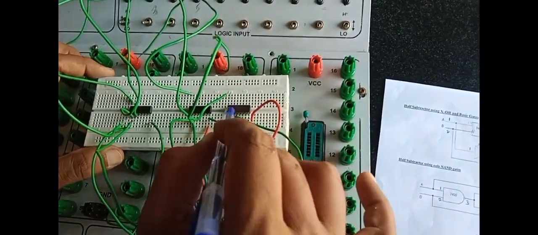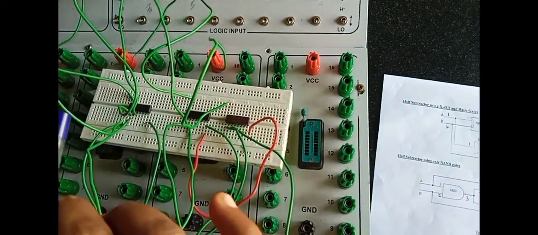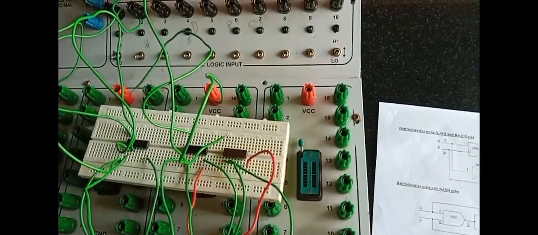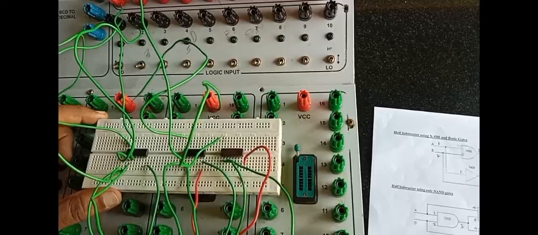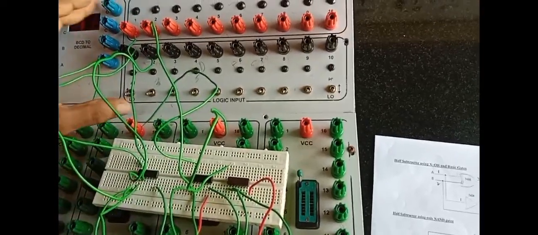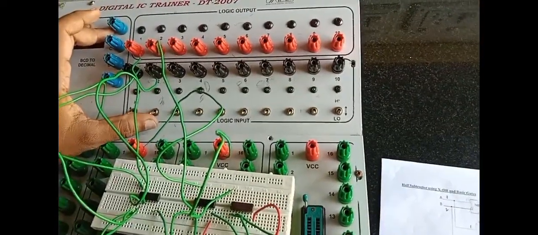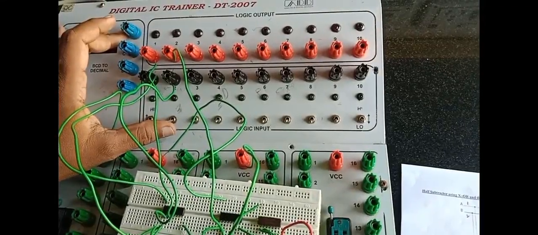So from the AND gate, the output is taken; this is the borrow output, that is A bar B. So finally, all the connections are made as per the circuit diagram. Now I am going to apply the input signal and verify the truth table using this trainer kit.